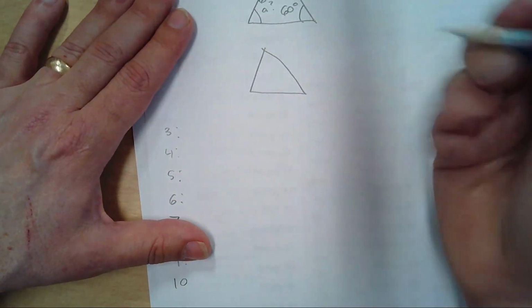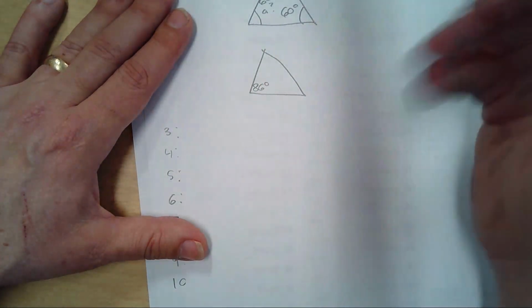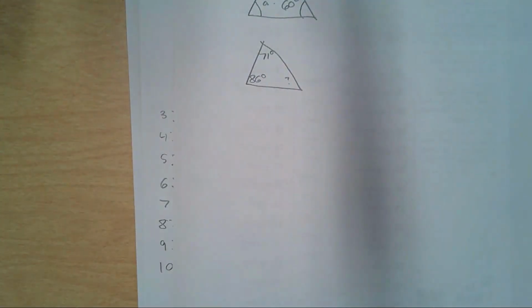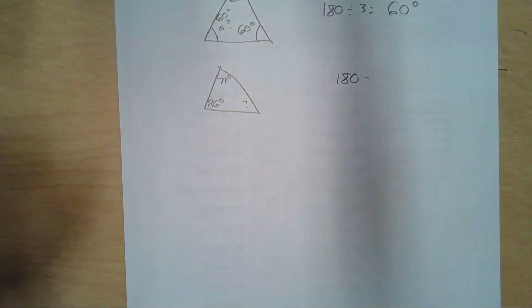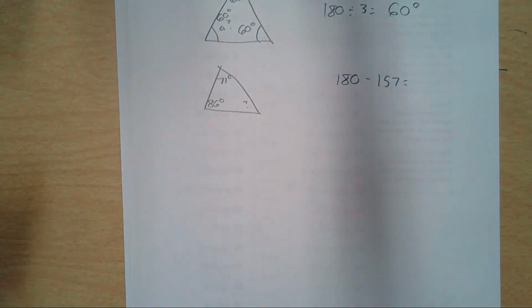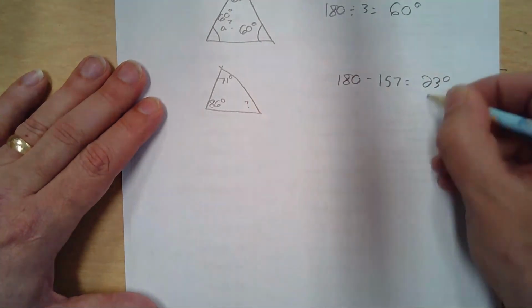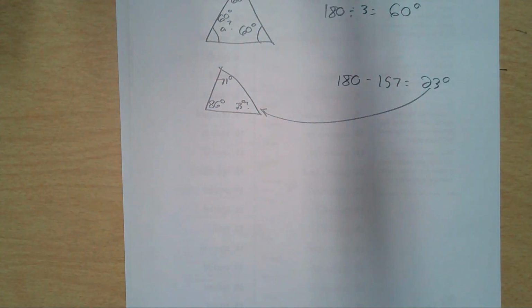What if I put this one out here? I'll say this is 86 degrees, and I'll call this 71 degrees. What's that one right there? Do I have enough information? You add them, and then do 180 minus both of them added together. What's 86 plus 71? It's 157. 180 minus 157 is 23 degrees. Don't get bent out of shape that it's clearly not drawn to scale. But yes, it'd be 23 degrees.